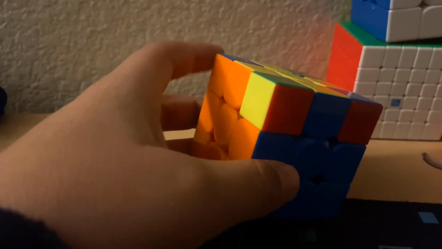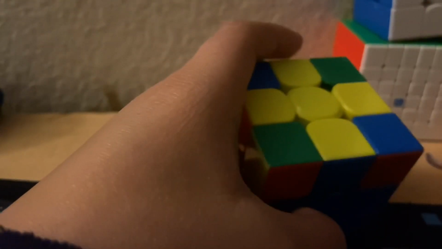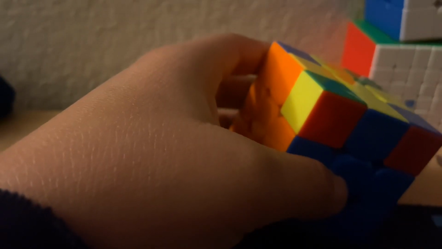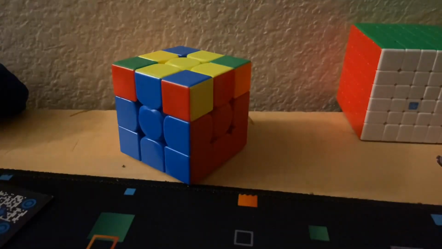Now next up is to do the corners. So we don't care about the corners in this step, but we're going to learn a new algorithm. Basically, we're going to learn an algorithm that will have all the corners in place.